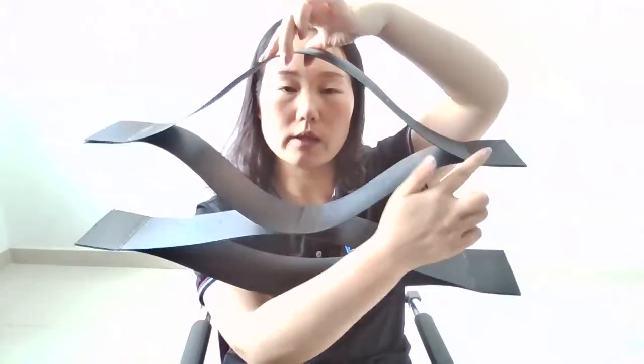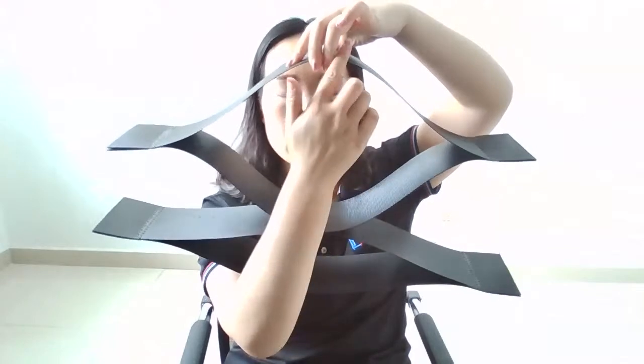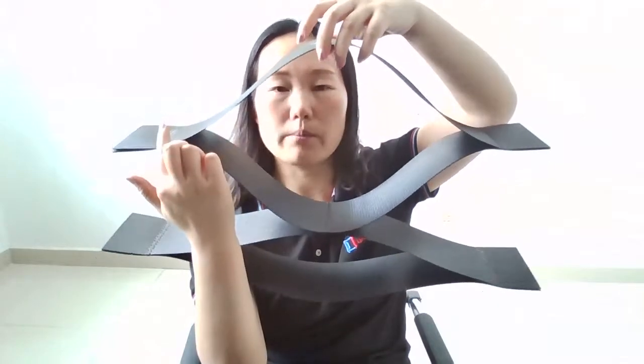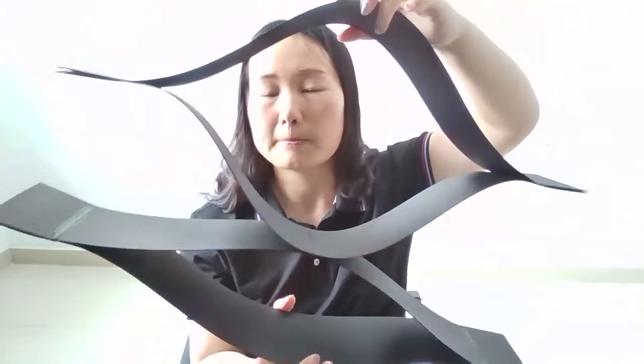And the welding distance you can choose 400 millimeter by 400 millimeter. When the thickness is 1 millimeter, the height is 150 millimeter, the welding distance is 400 millimeter by 400 millimeter.